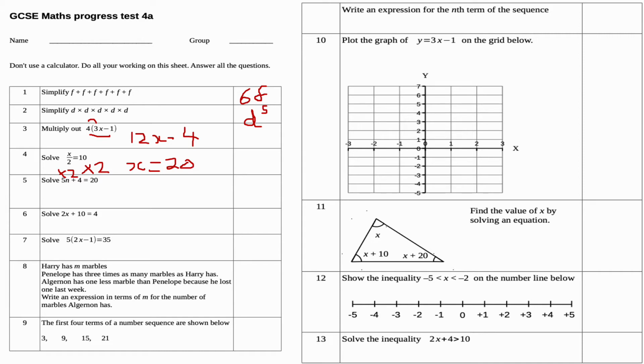This is question number 5. Solve 5n plus 4 is equal to 20. Well, if I subtract 4 on both sides of my equation, again balancing it on each side, I get 5n is equal to 16. Dividing both sides by 5, because 5n means 5 times n, I get that n is equal to 16 fifths.